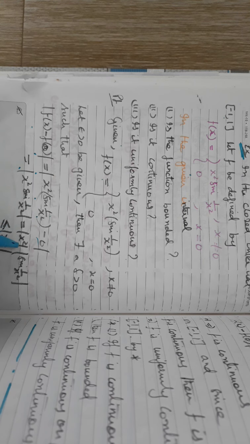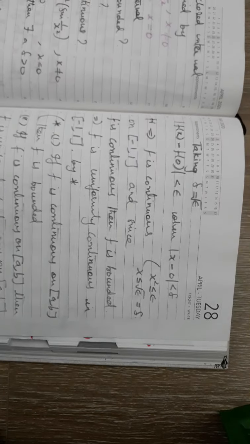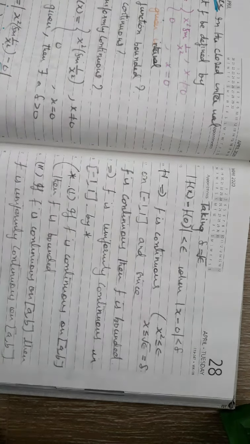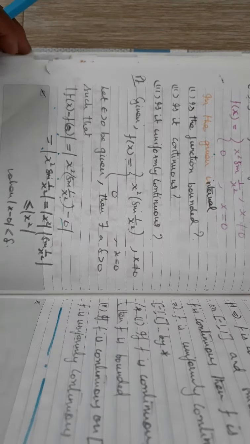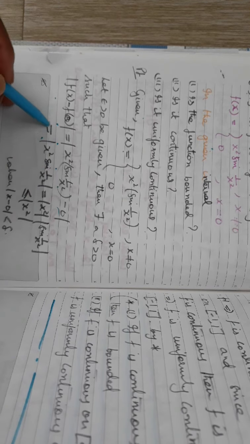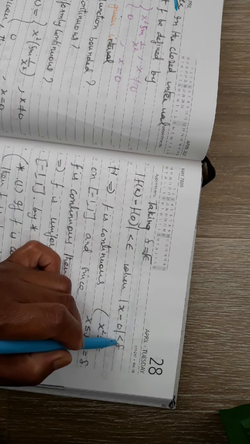So this is the same as mod of x squared into mod of sine of 1 by x squared, but the maximum value of mod of sine of 1 by x squared is 1. So this will be less than or equal to mod of x squared whenever mod x minus 0 is less than delta. Now by taking delta equal to root epsilon, we see that mod f of x here will be less than or equal to epsilon.